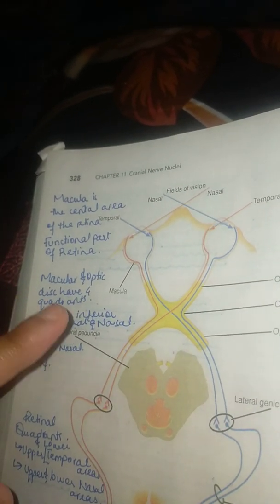Basically, the retina is divided into four quadrants: left, right, upper and lower. So the upper quadrants are responsible for detecting the lower fields of vision, whereas the lower quadrants of the retina are responsible for detecting the upper fields of vision.